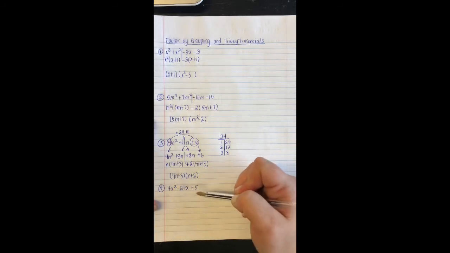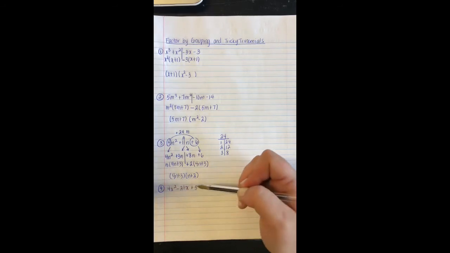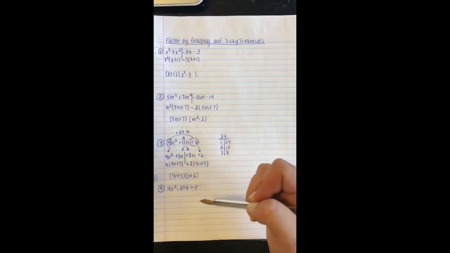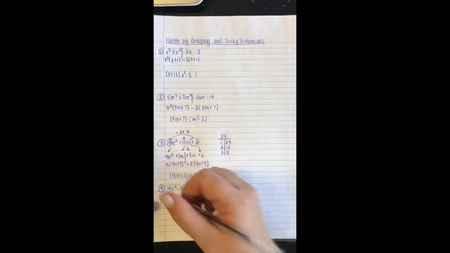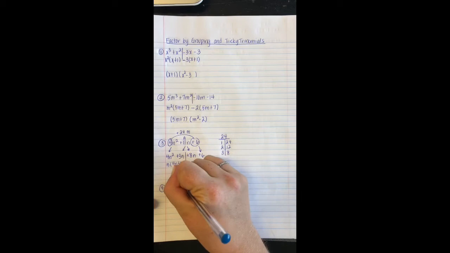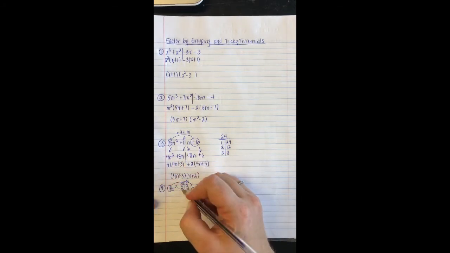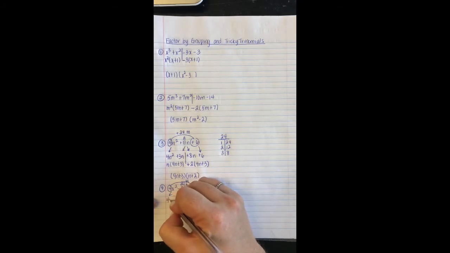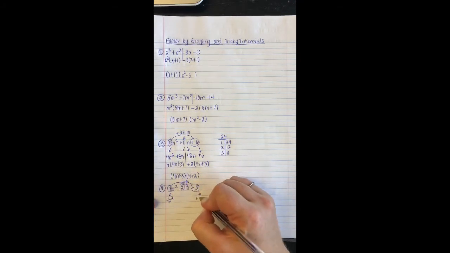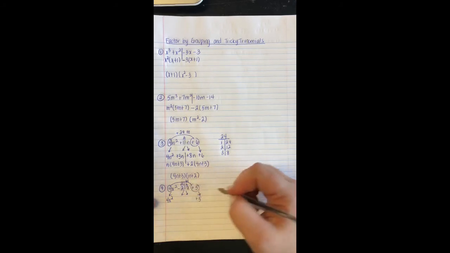Okay, so we try again with number 4. I have only 3 terms. That's why it's not automatically grouping, but I notice that there's a number in front of x squared that I can't GCF out. That's why it's a tricky trinomial. So I'm going to multiply 4 and 5 together, so that comes out to be 20. That's my m, and negative 21 is my a. I'm always going to keep my first term and keep my last term, and I'm going to split my middle term using this combination of am.